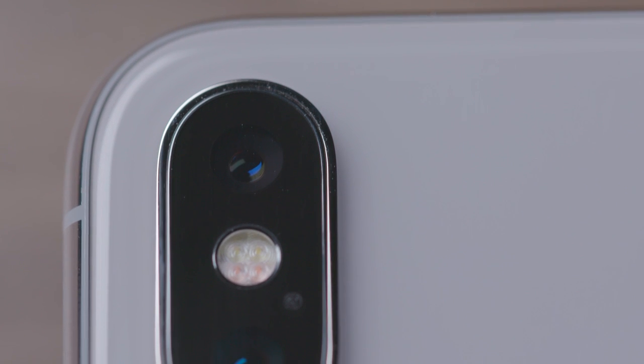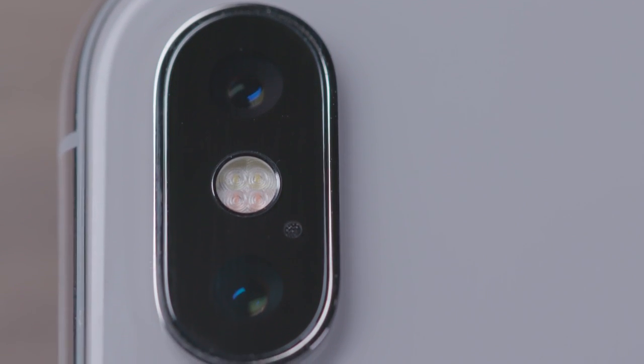Right now, in just some quick tests, pictures basically look like the 8 Plus. And if you watched our 8 Plus review, you know they're pretty competitive with the Pixel and the S8 and the Note 8. I think the Pixel looks a little bit better, and now that the Pixel 2 is out, we've got to do a deep head-to-head, and we're going to be doing that test coming up soon.